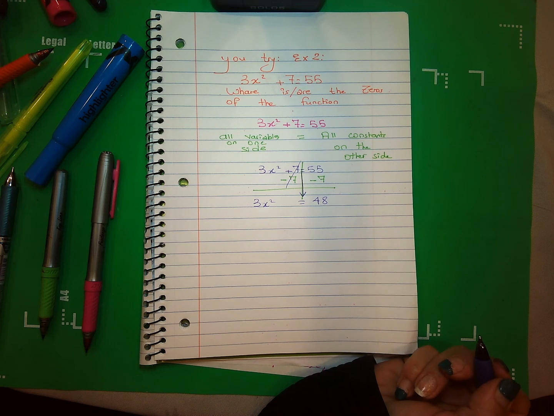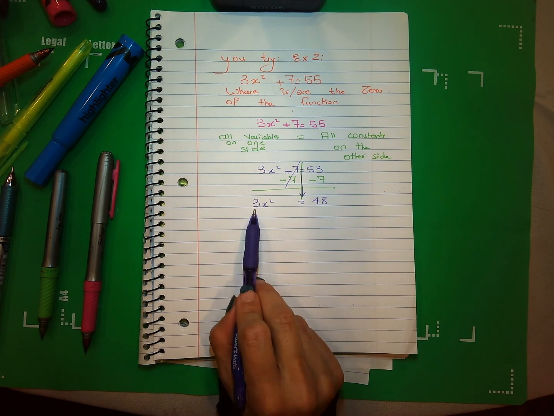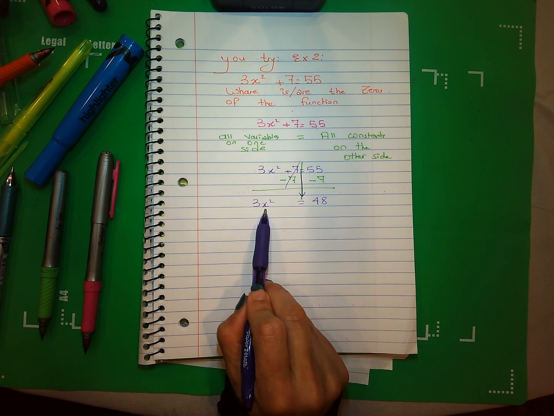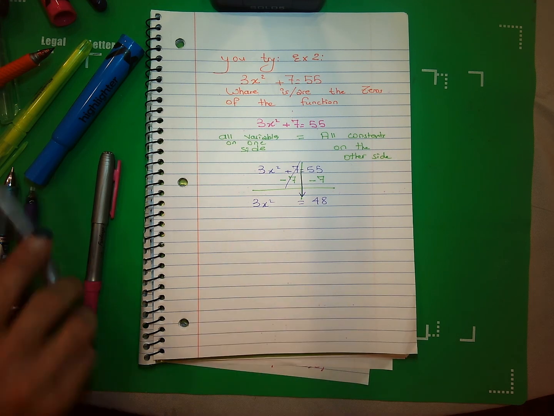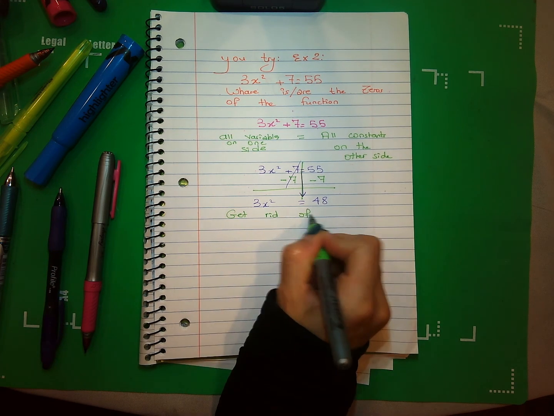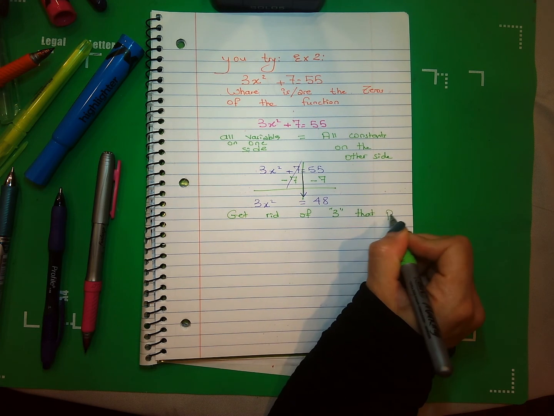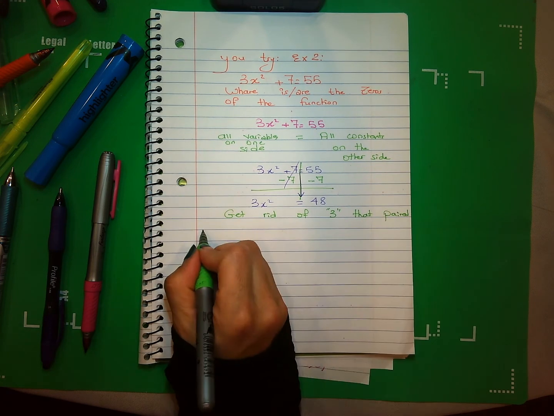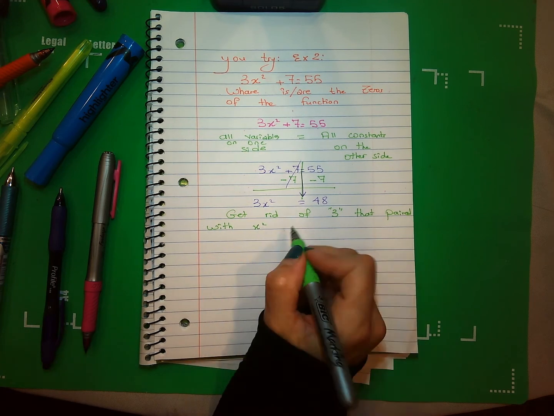Now I'm not finished. I have 3x squared. I am looking for x by itself. Before I find x squared, I need to get rid of the 3 that is paired with x squared by doing the opposite.